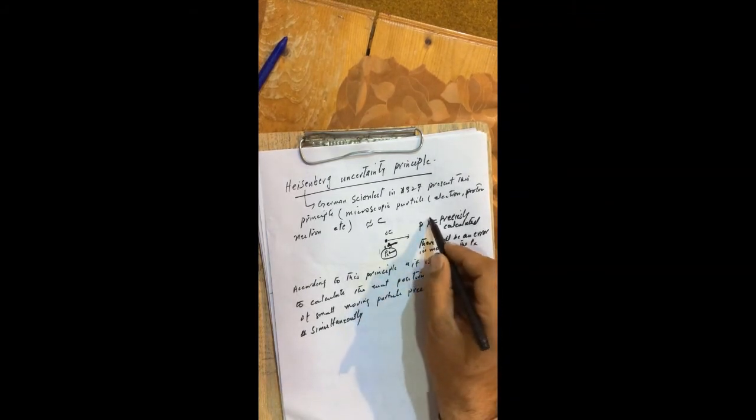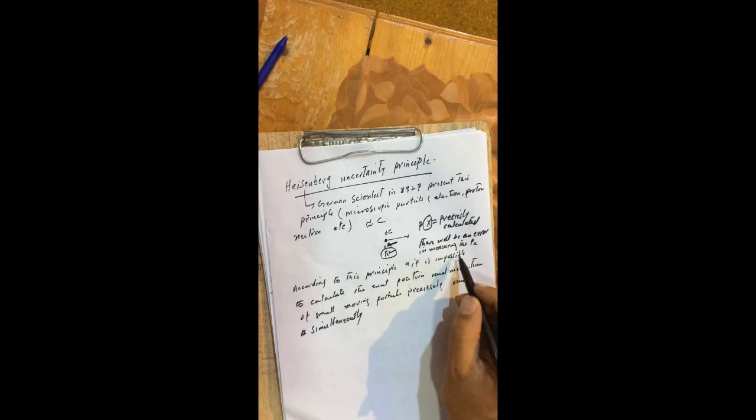If we calculate the position precisely, then at the same time if we calculate the momentum, there will always be an error in calculating the momentum of the particle.